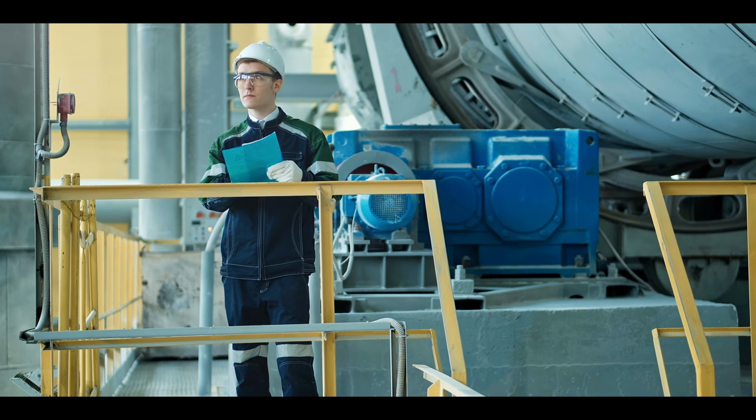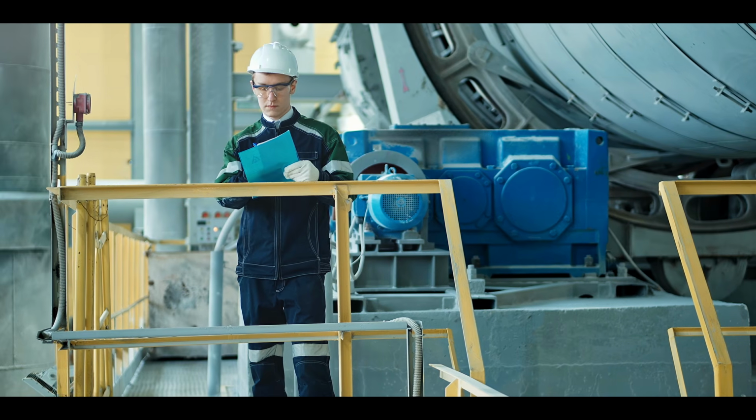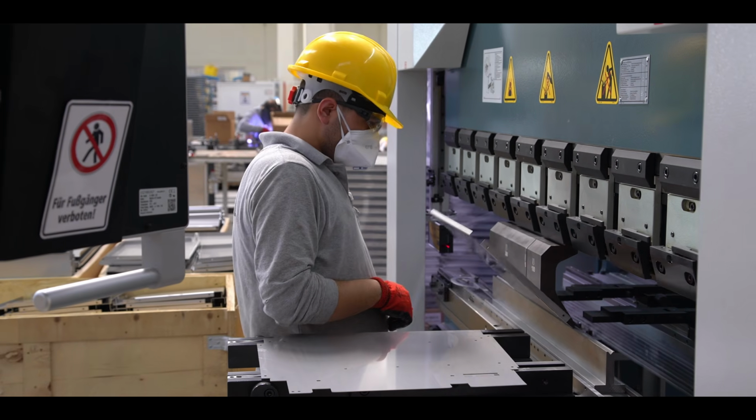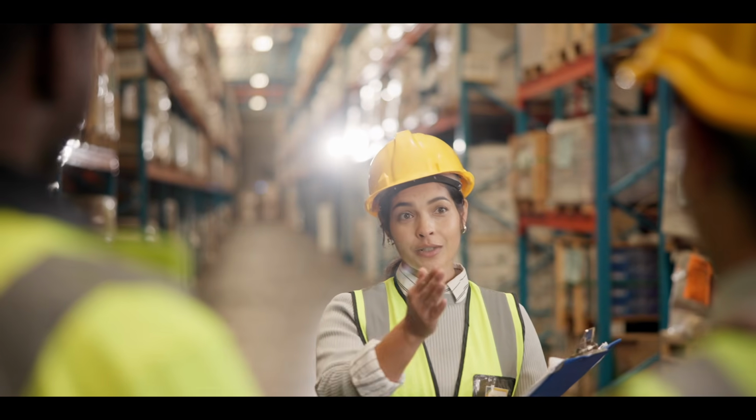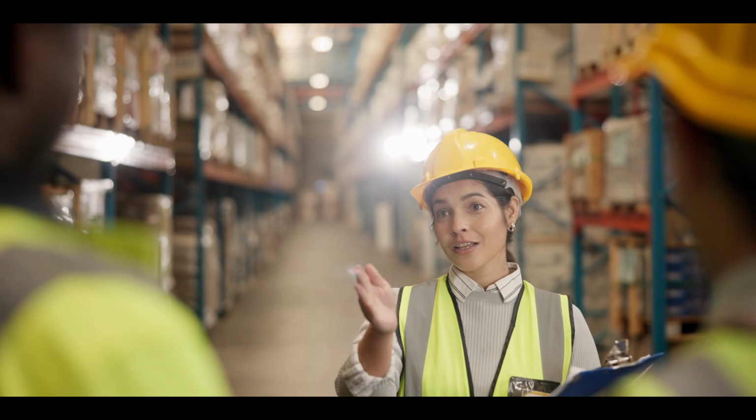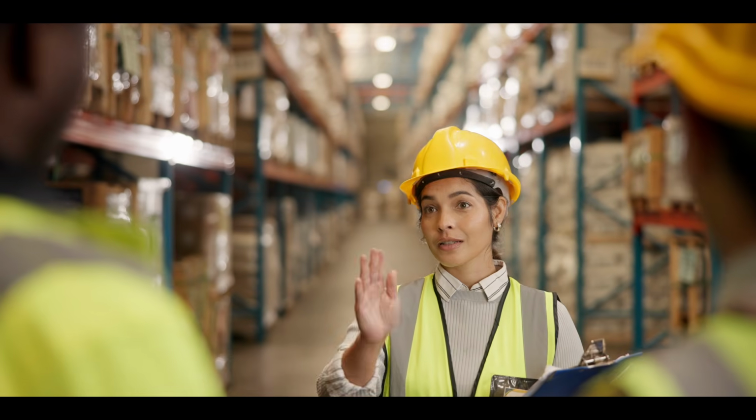Start by documenting every detail of your risk assessment. This includes the hazards, the decisions made, and the reasons behind those decisions. Be specific about who is responsible for implementing each control measure and the deadlines for these actions. Implementation is the key to effective risk management. It's not enough to identify and plan, you have to act.